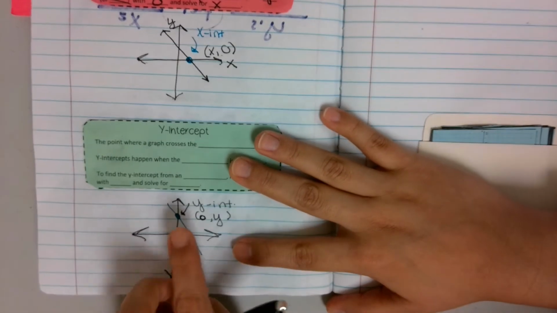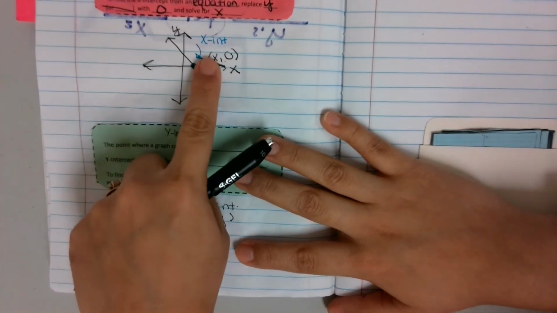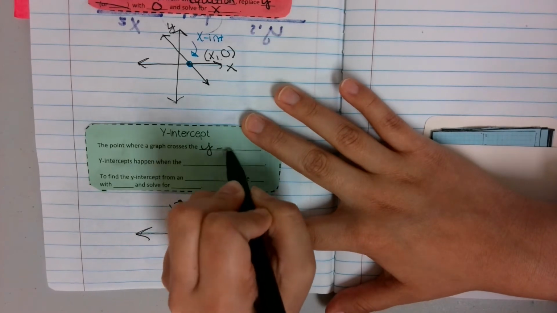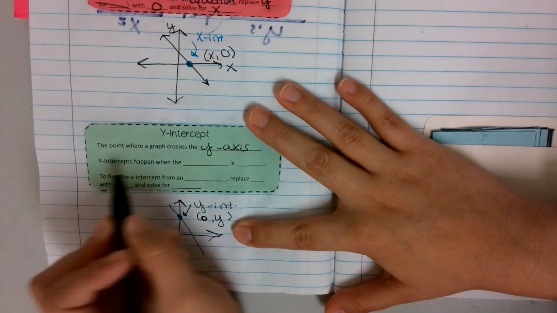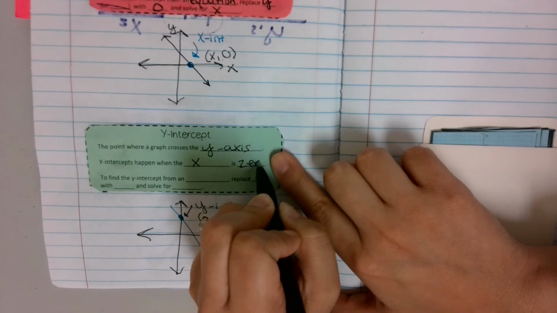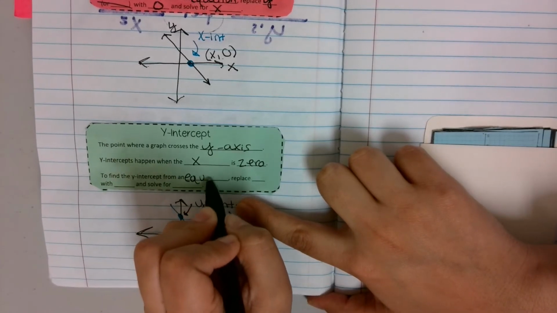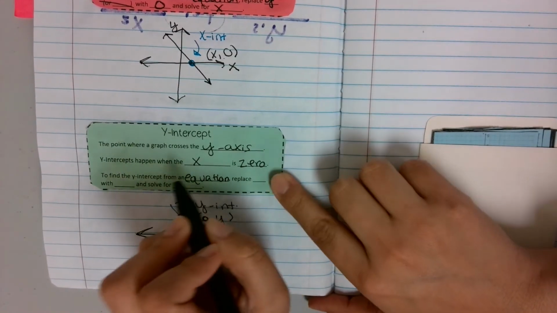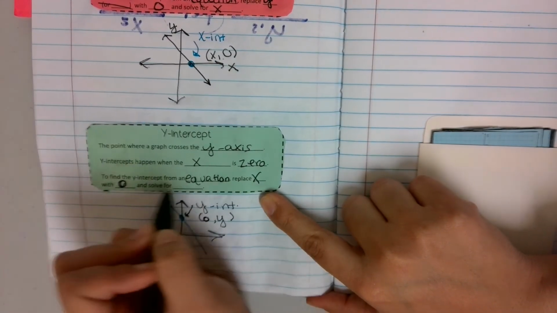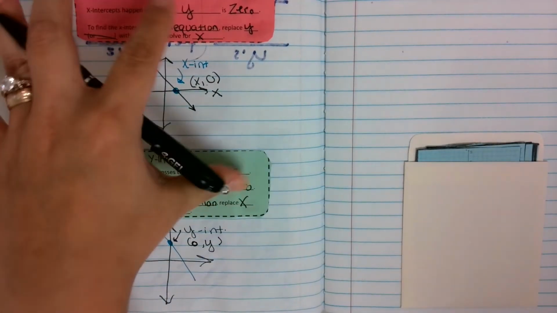The way I remember this is if I want my y-intercept, I better have a number on the y spot. If I want my x-intercept, then my number better be on my x spot. So it's the point where the graph crosses the y-axis. Y-intercepts happen when x is 0. To find the y-intercept from an equation, we're going to replace x with 0 and solve for y.